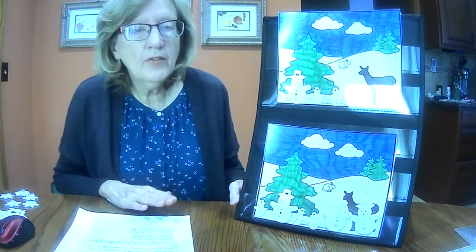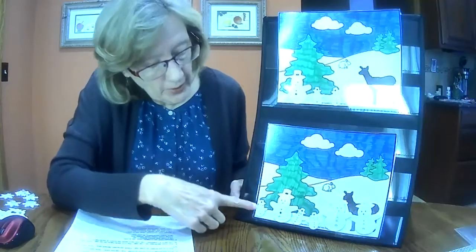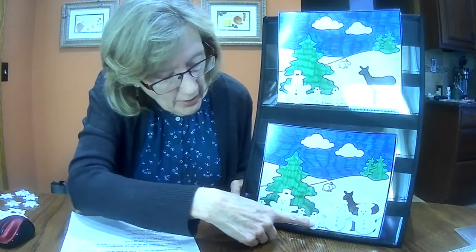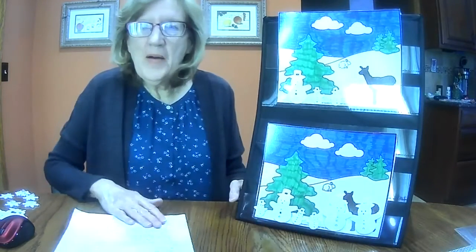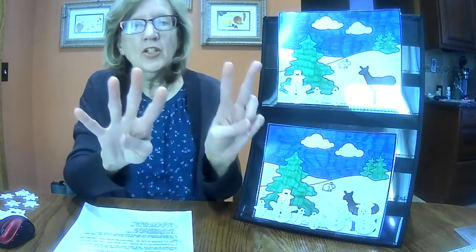Now we have to count and figure out how many snowmen we have all together. So we count 1, 2, 3, 4, 5, and 6. Oh my goodness. So we started out with 4, then we added 2 more, and we get 6.